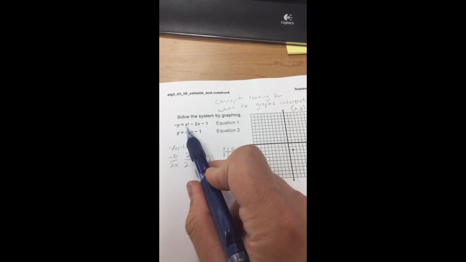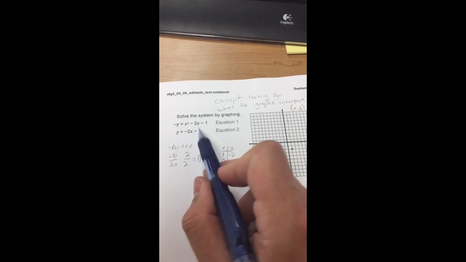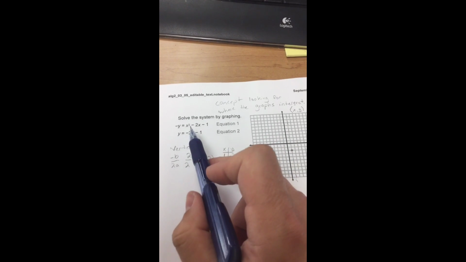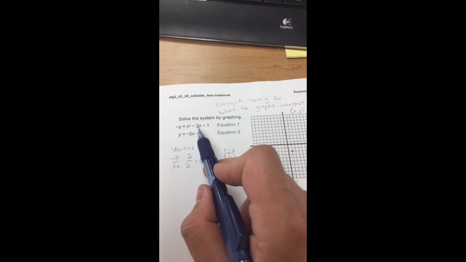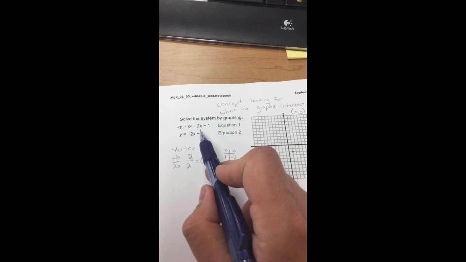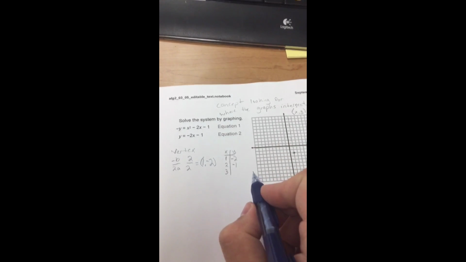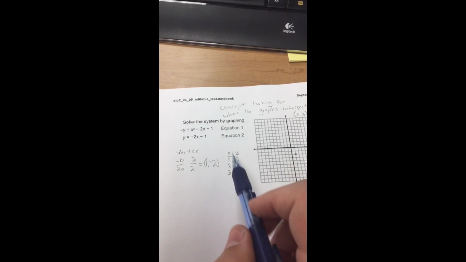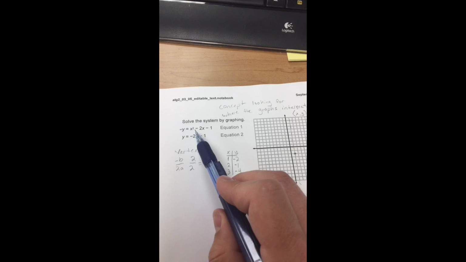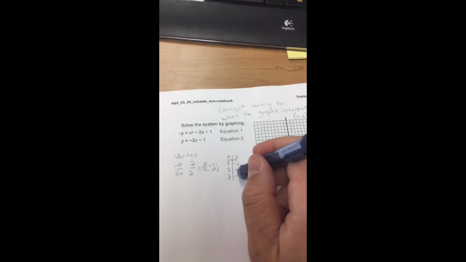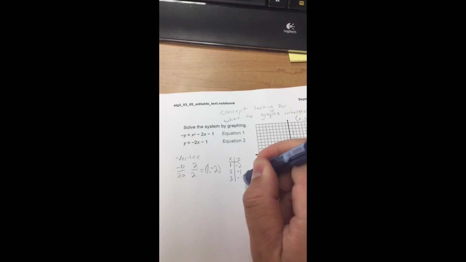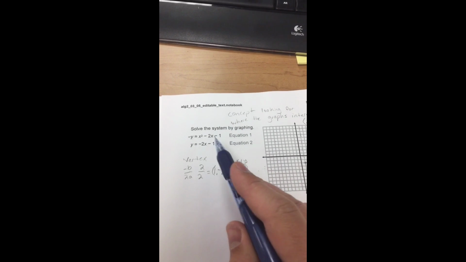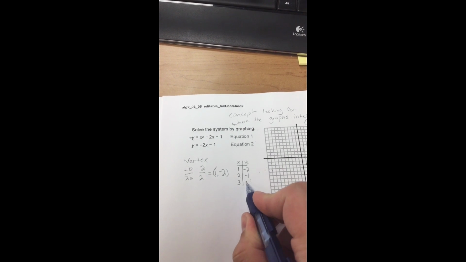So 2 squared is 4. 4 minus 4, 0, minus 1 is negative 1. And then 3 squared is 9. 3 times 2 is 6. So I have 9 minus 6 gives me negative 3. Minus 1 gives me negative 4. Oh, nope, that was wrong. 9 minus 6 gives me positive 3. Minus 1 gives me positive 2.